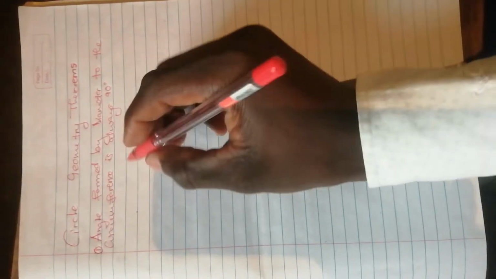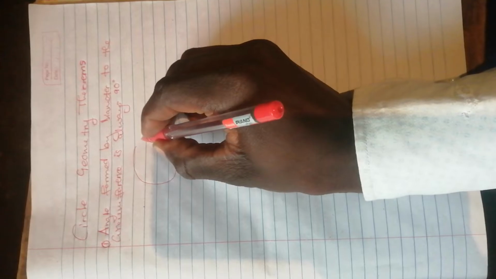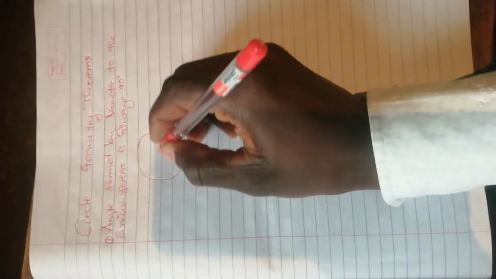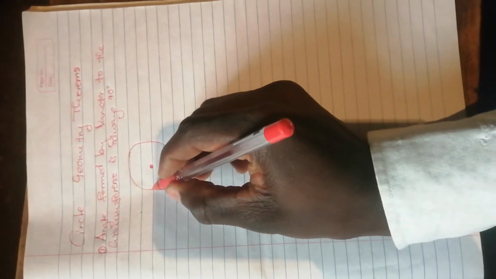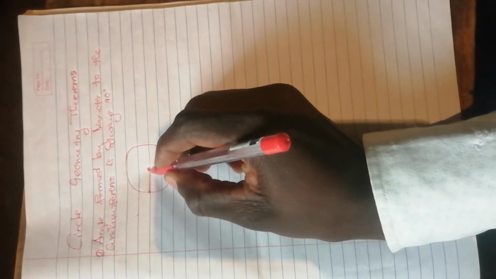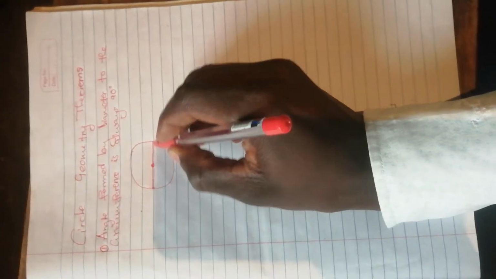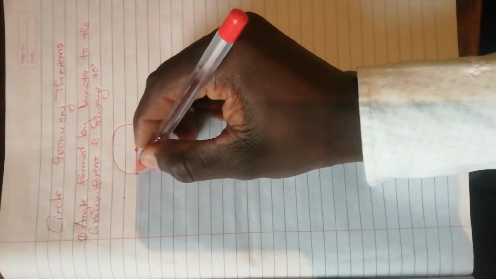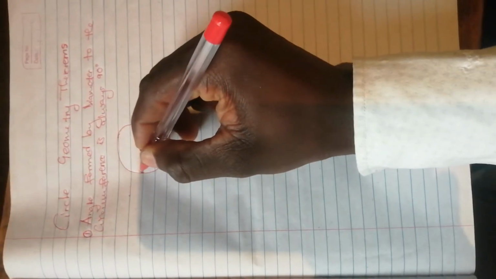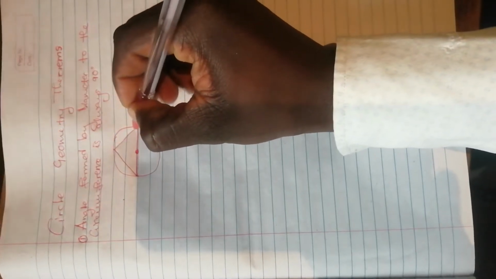So let me draw the circle. Here is the circle, right? And this is our center. Then what is a diameter? A diameter is a line that passes through the center from the circumference to the what? To the circumference. This is diameter. And an angle formed by this diameter to the circumference is always 90 degrees.